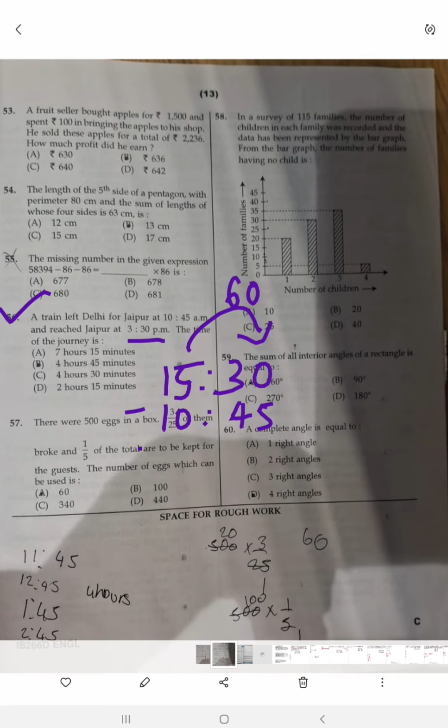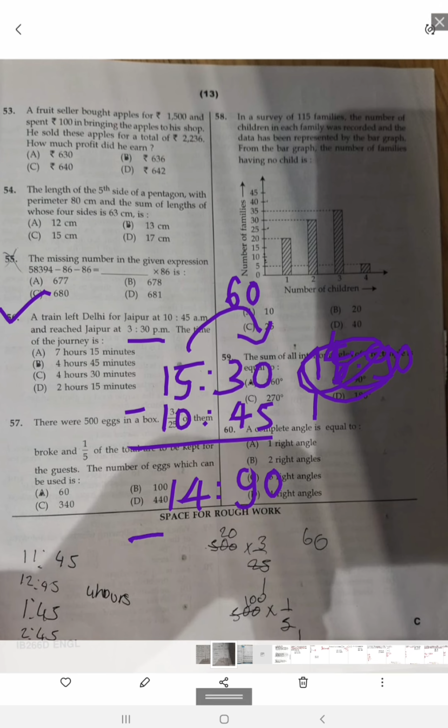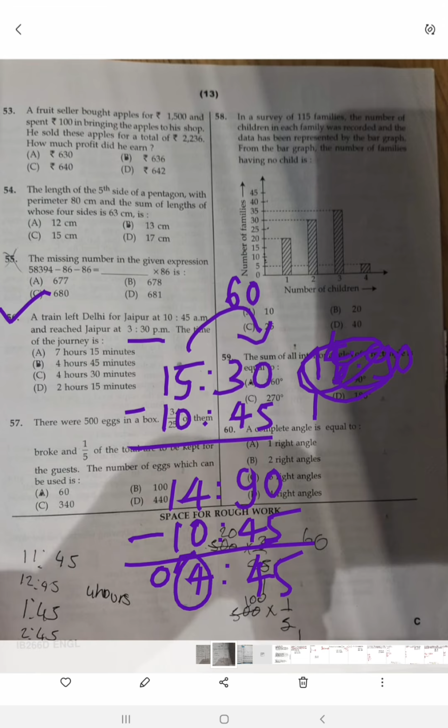So this will become 15:90, and as we borrowed one, that means 14:90 minus 10:45, right? Okay, very simple. So here minus 45. Alright, so here it is 4 and 0, right? 4 hours 45 minutes. Very simple, right? 4 hours 45 minutes is the answer. That is option B.